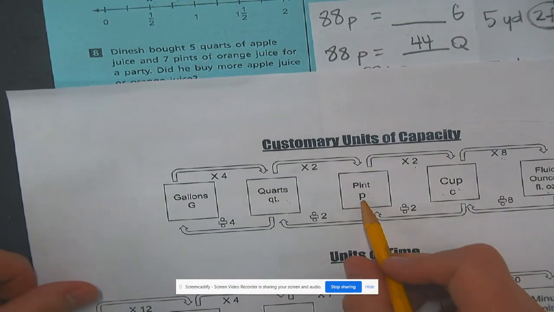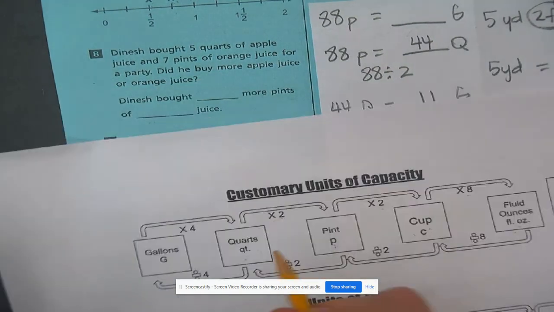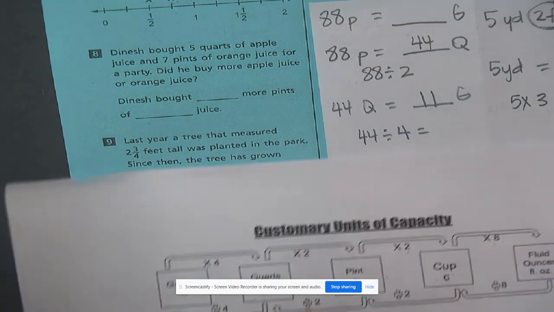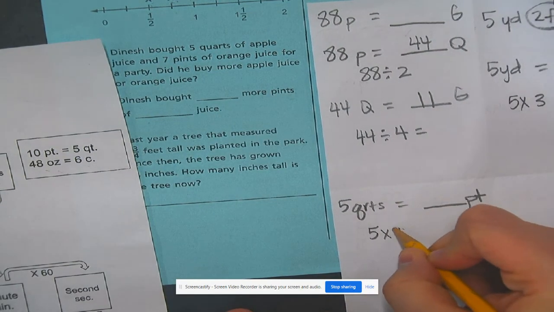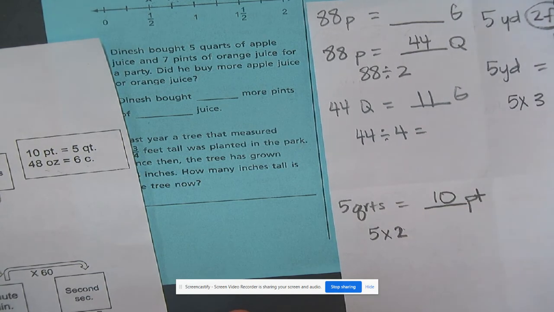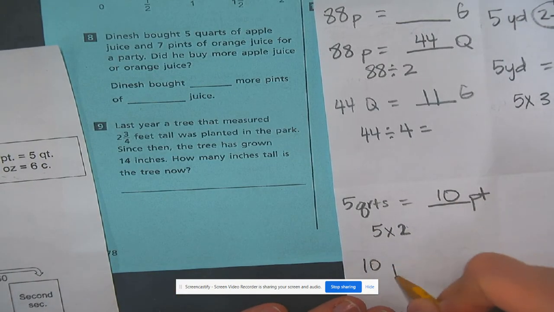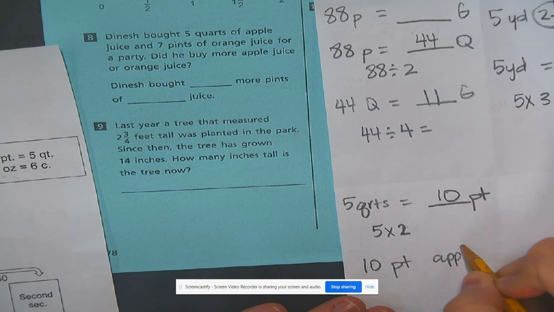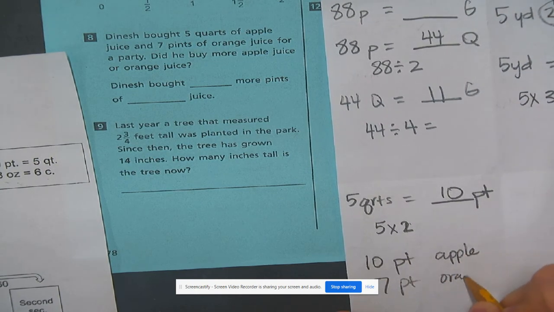Okay, how do we go from pints to quarts? Quarts to pints, thank you. Times it by 2. So 5 times 2 equals. Okay, so he had how much apple juice? 10 pints of apple juice and 7 pints of orange juice.